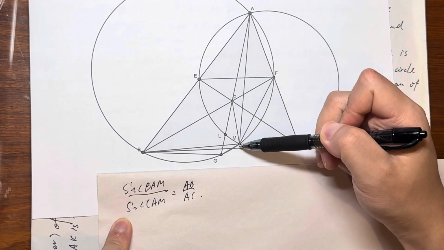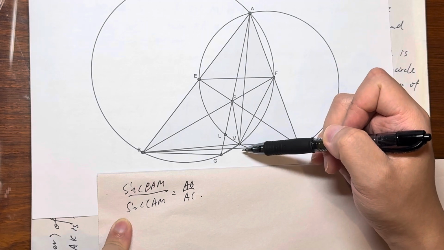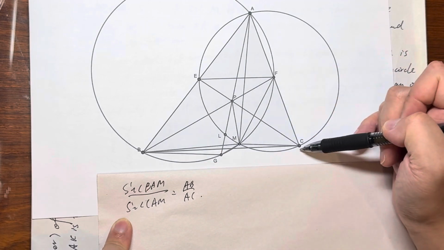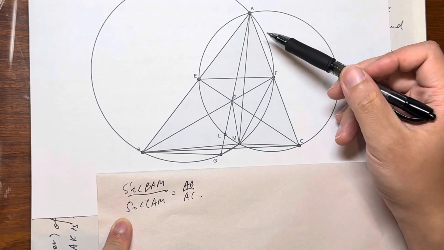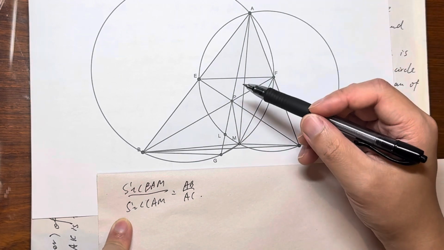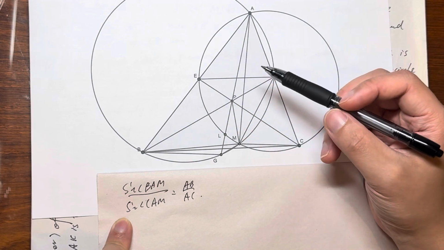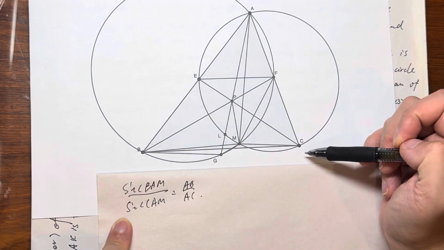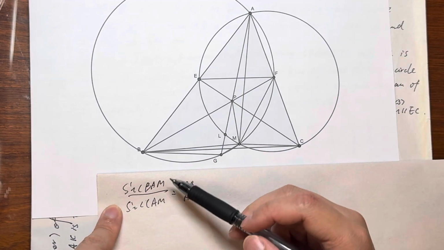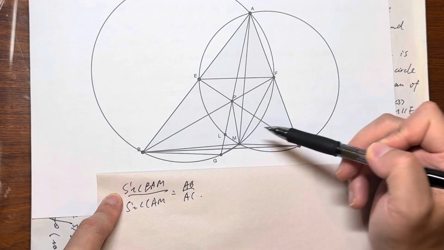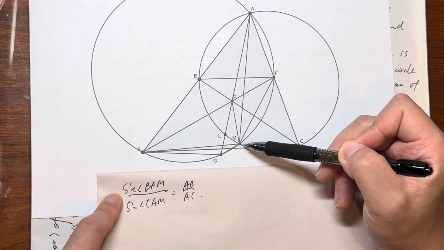Similar idea: just extend this here, and we know that BD' to D'C equals the area of triangle BAD' to the area of triangle AD'C, and then you can use the area formula and get AB to AC. So we just need to prove the rest, which is sine angle BAM to sine angle CAM. We want to prove it equals AB to AC.